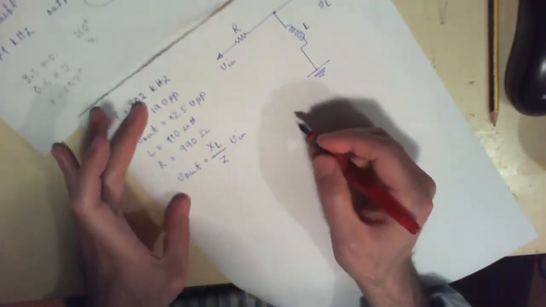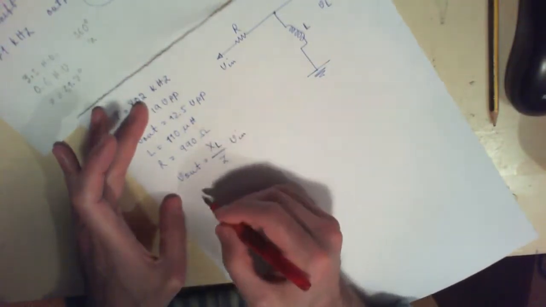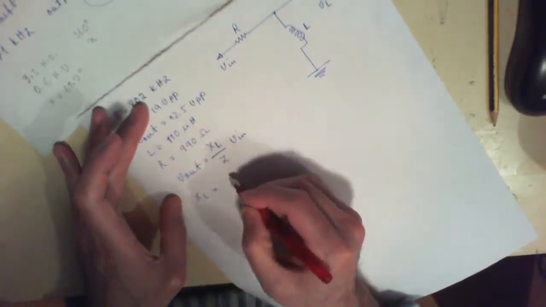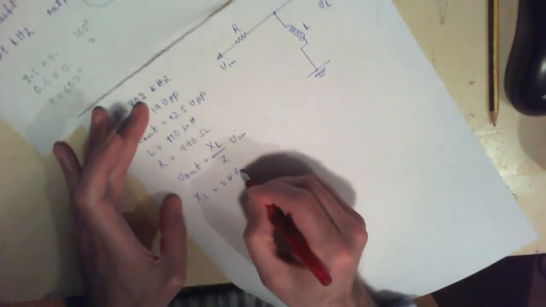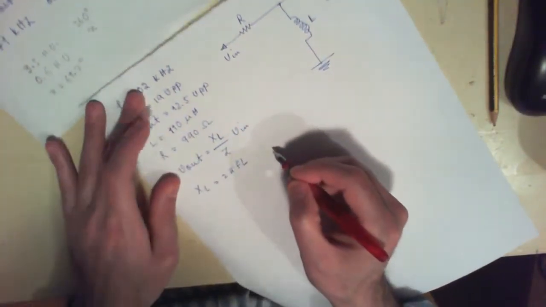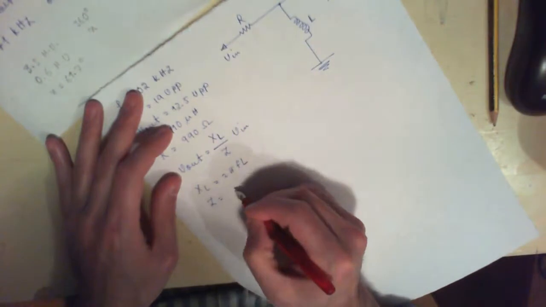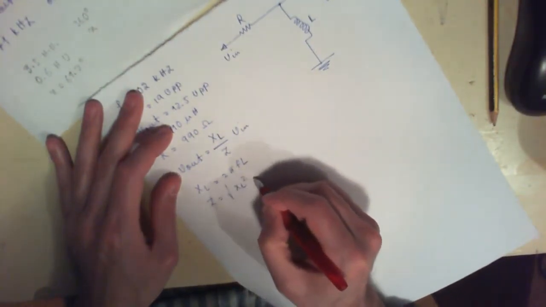Okay, so that's simple. Your X of L is equal to 2 pi FL, and your Z is equal to the square root of X of L squared plus R squared.